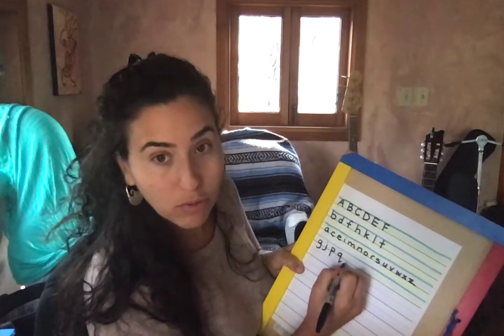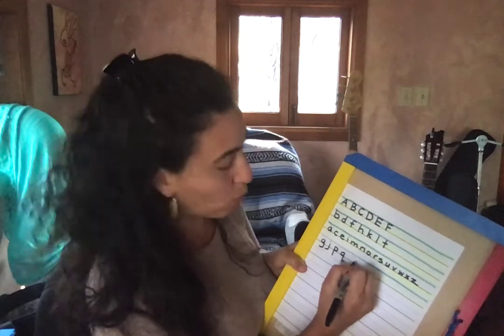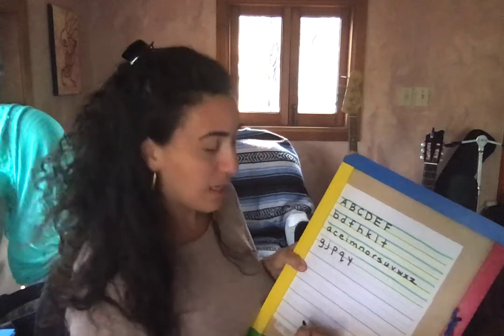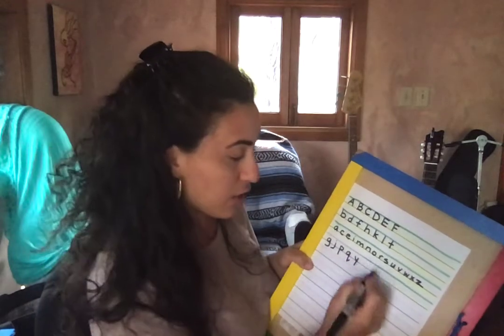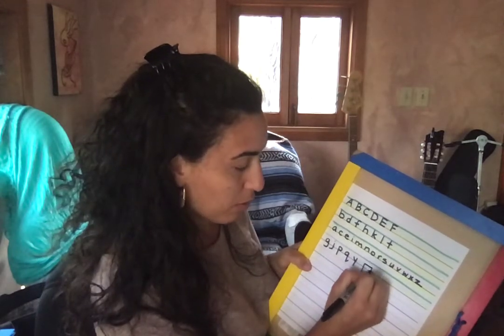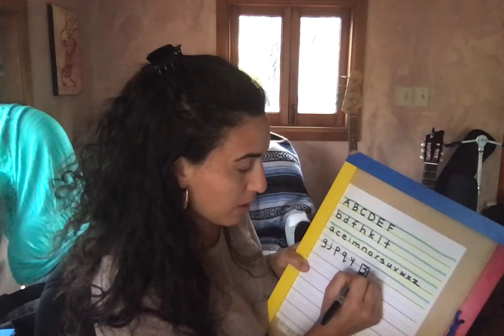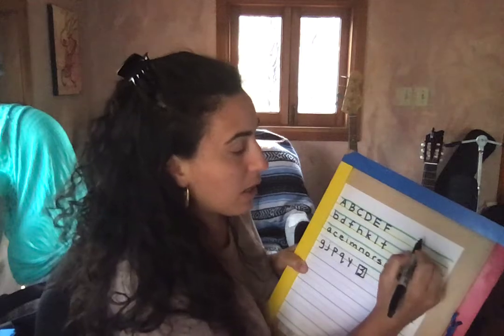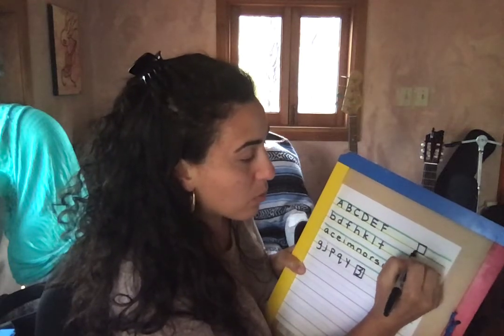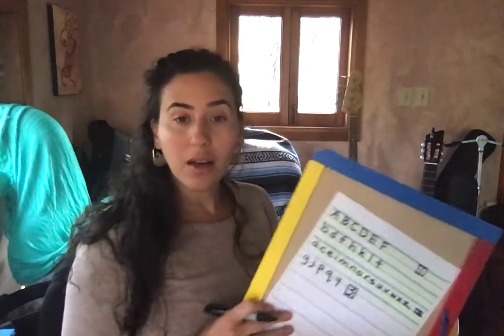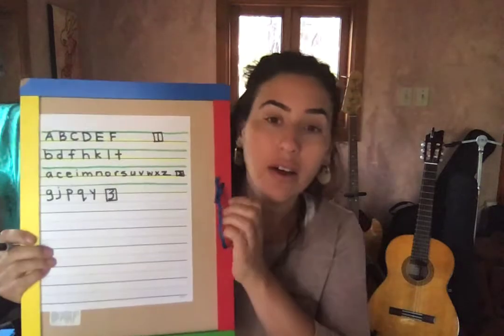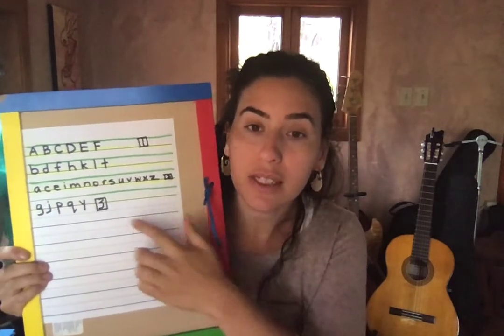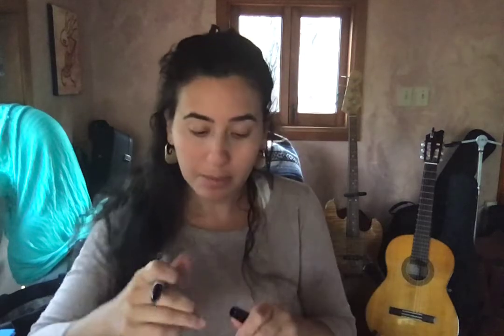S, T, U, V, W, X, Y is, and so now we have our size 3 letters, and we can show them with our visual. Size 3, here's our size 2, and here's our size 1. All right, so we learned about our size 1, size 2, and size 3 letters. And this can help when you're correcting a piece of paper.